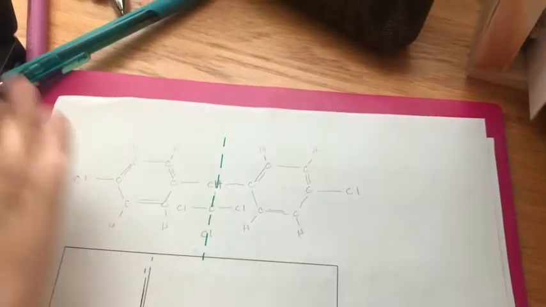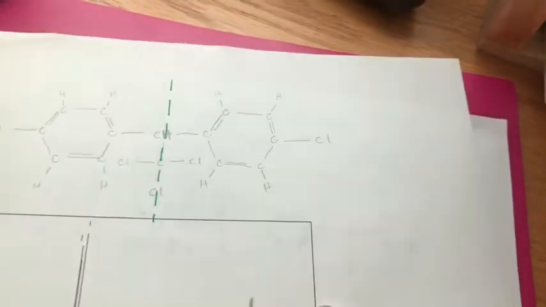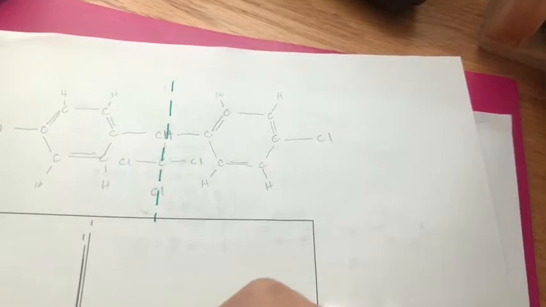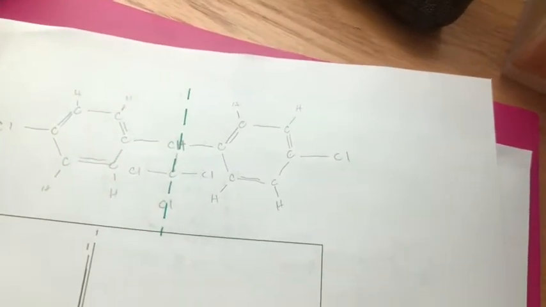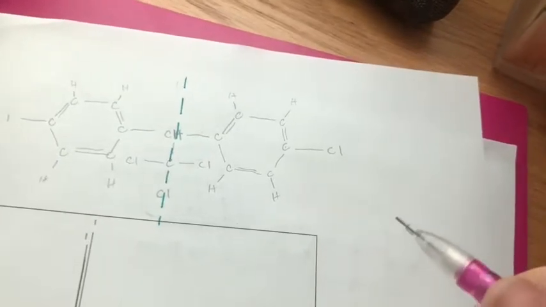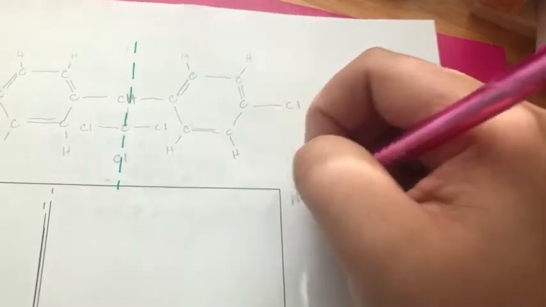So now we're going to see which hydrogens are which, and we'll just focus on this side of the molecule, and then I'll label the corresponding ones here. So this hydrogen at about 5.02, we also have an N+1 rule.